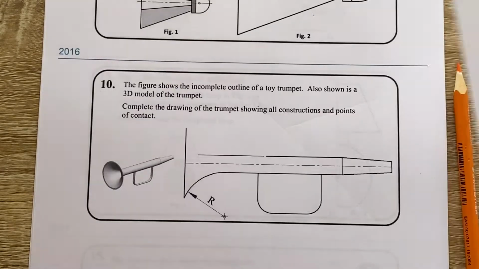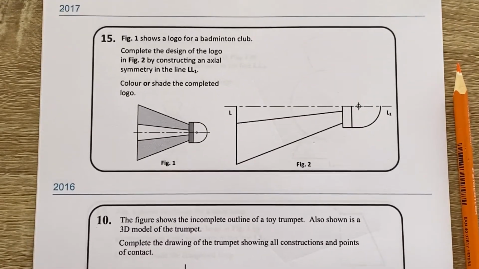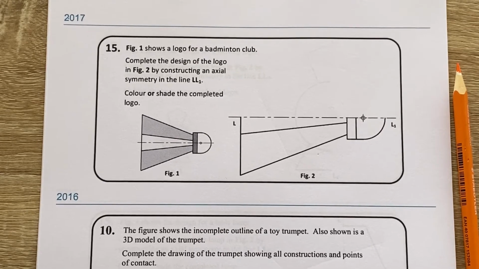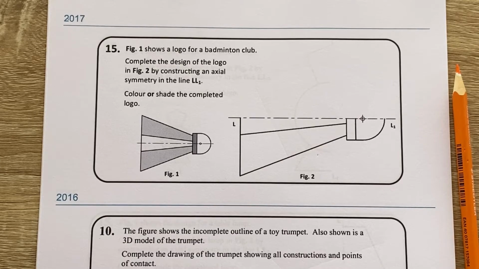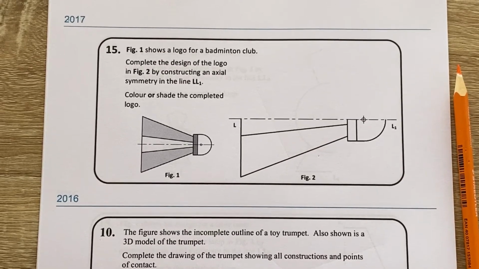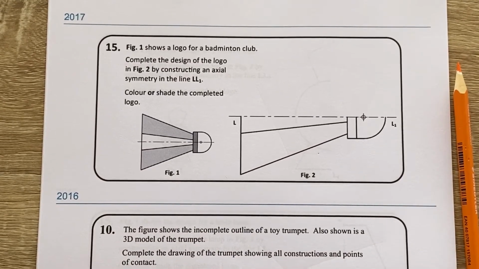So that was 2018. Now 2017 is a bit more interesting, and I'm going to do a bit of explaining on this one. This is a logo for a badminton club. Complete the design on the logo. Now this is an axial symmetry.